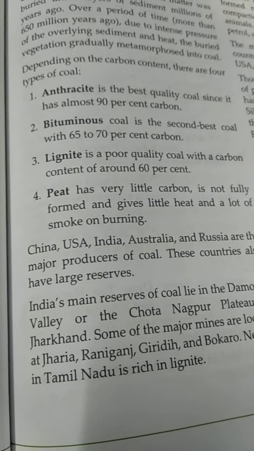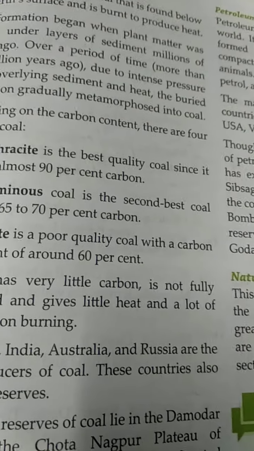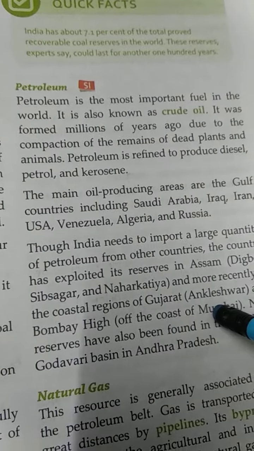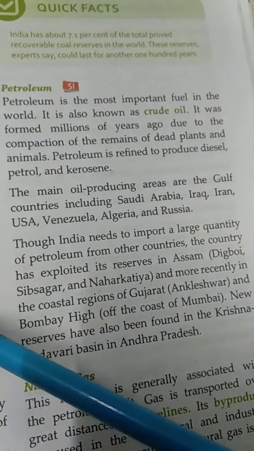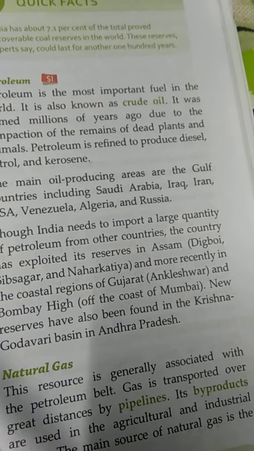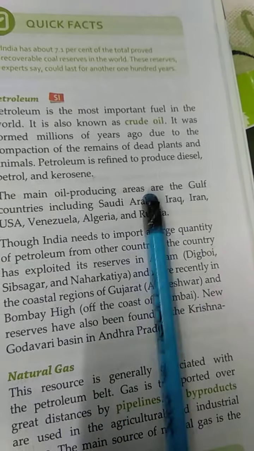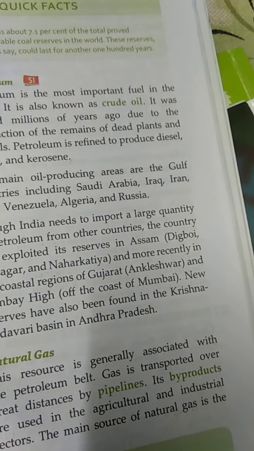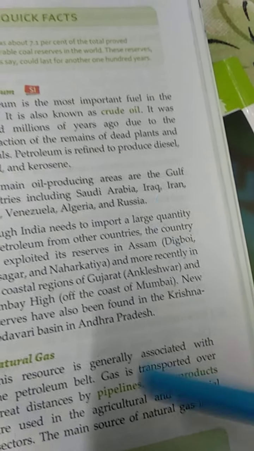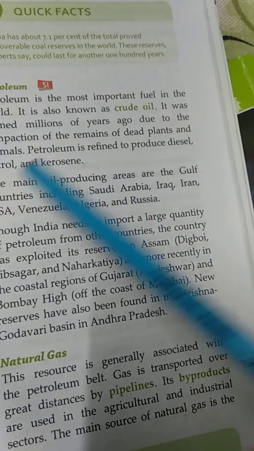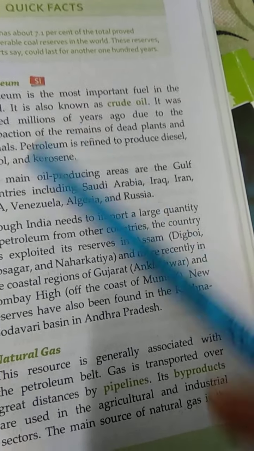Next is petroleum. It is one of the most important fuels of the world. It is also known as crude. It also takes millions of years to form, as coal does. Coal is formed from vegetation, and petroleum is formed from dead plants and animals. The animal fat is converted into petroleum. Other things are also there. Products like diesel, petrol, kerosene are refined products of petroleum.